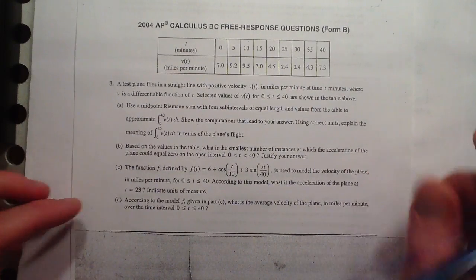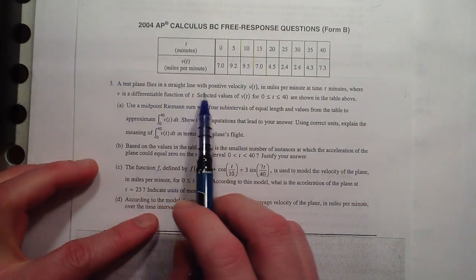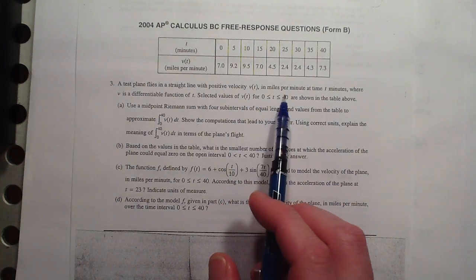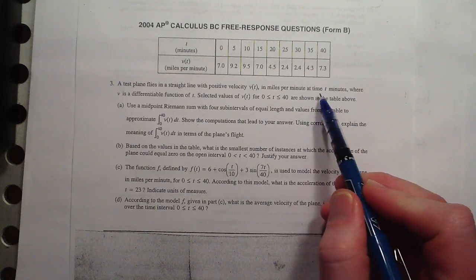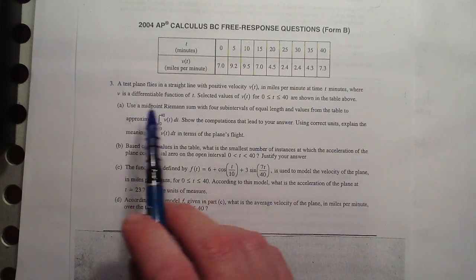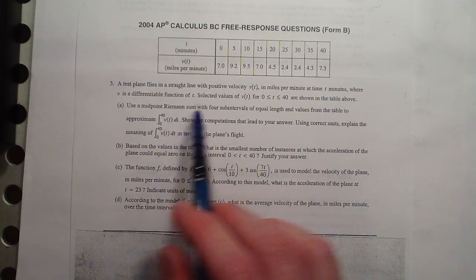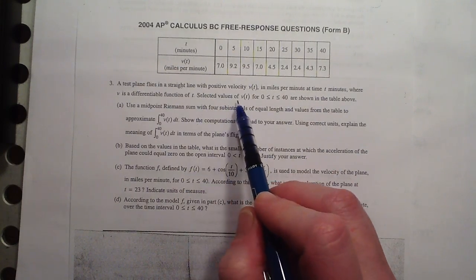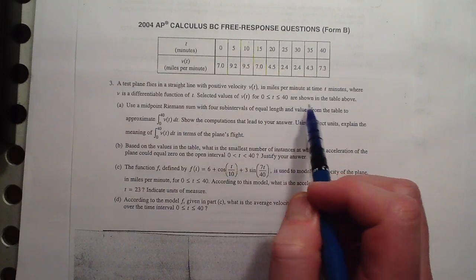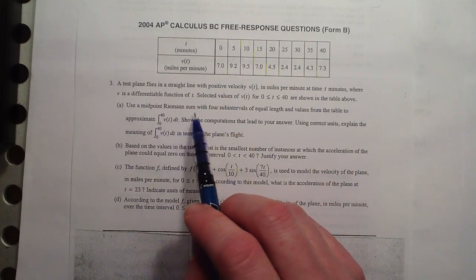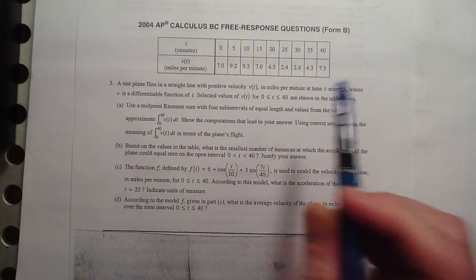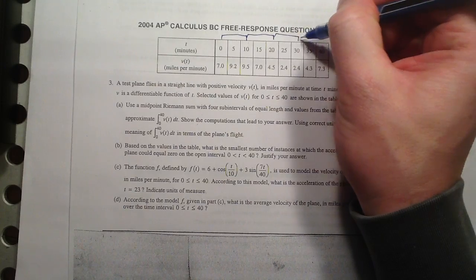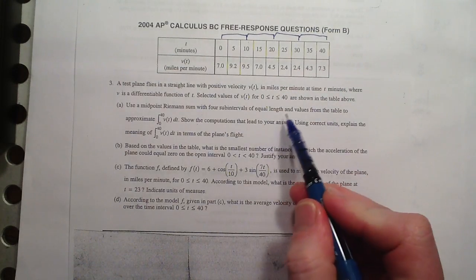Next one. A test plane flies in a straight line with positive velocity v of t in miles per minute at time t minutes, where v is a differentiable function. So it's a smooth curve between those, no sharp corners. Selected values are given in this table. Use a midpoint Riemann sum with 4 subintervals of equal length. 1, 2, 3, 4.